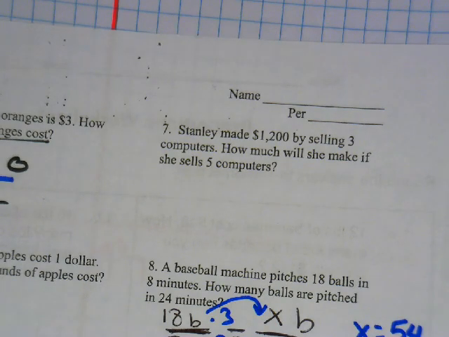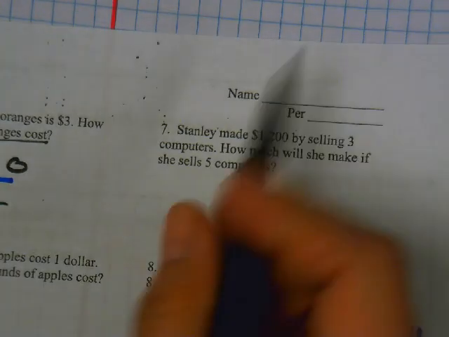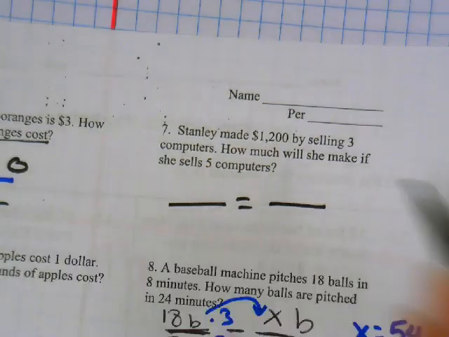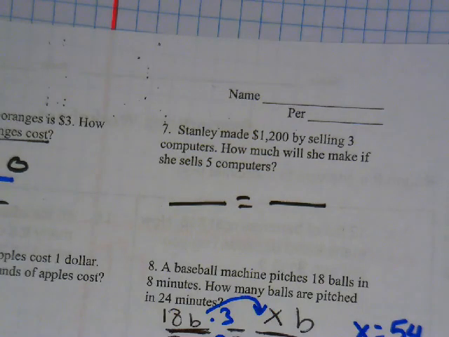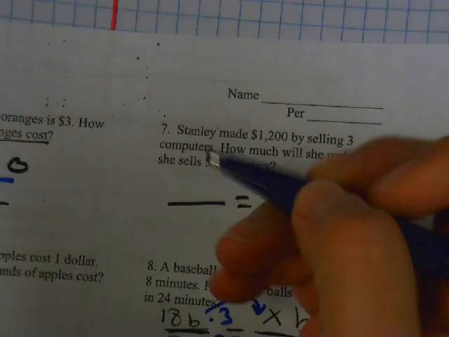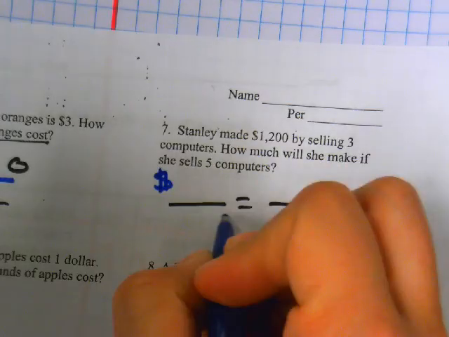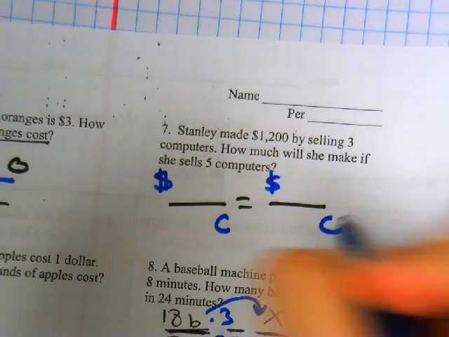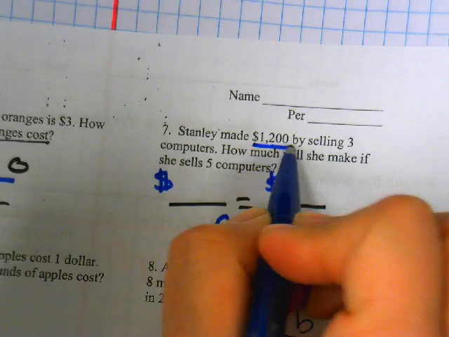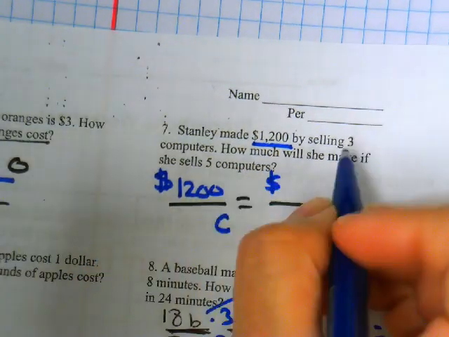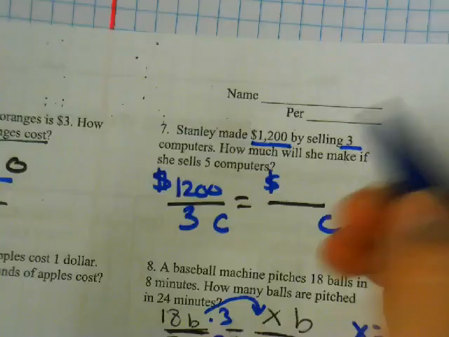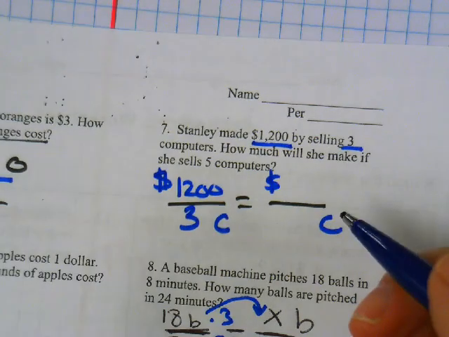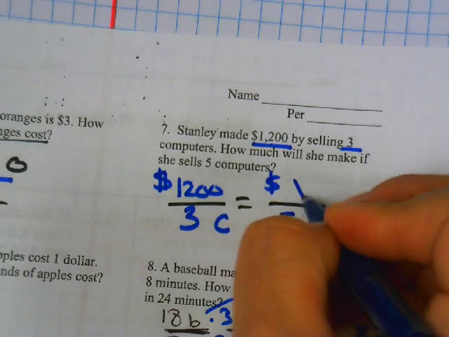Story time. Woohoo. So number 7. What's your first fraction based on your first sentence? So read the first sentence and that's your first fraction. Money, right? So money and computers. So the first sentence, you have $1,200, so that goes on the top. And then you have 3 computers, so that goes on the bottom. That's fine. And then 5, where does that go, top or bottom? Bottom. And then X goes on top.